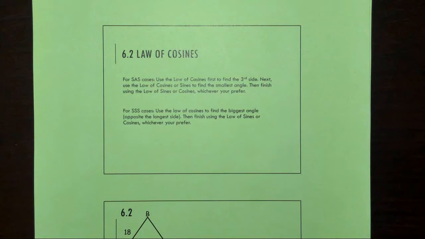Then, to be foolproof, if you're starting with the law of cosines, I would stick to using the law of cosines, because when you switch to the law of sines, some funky things can happen. It's really your preference, whichever one you like.